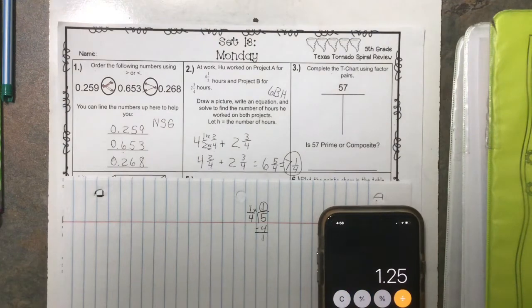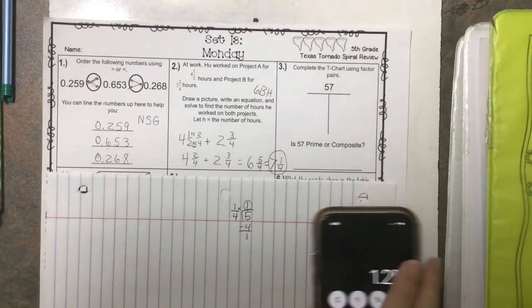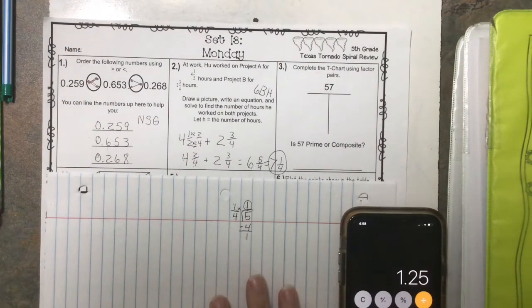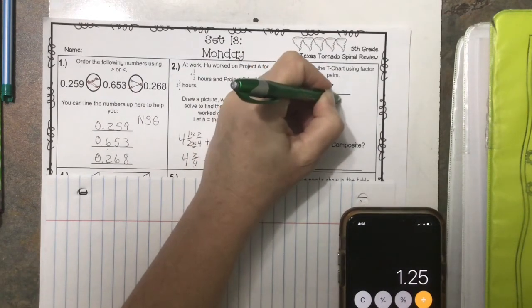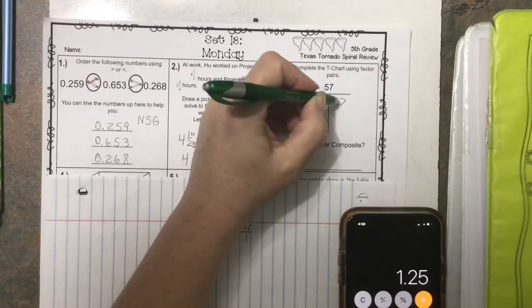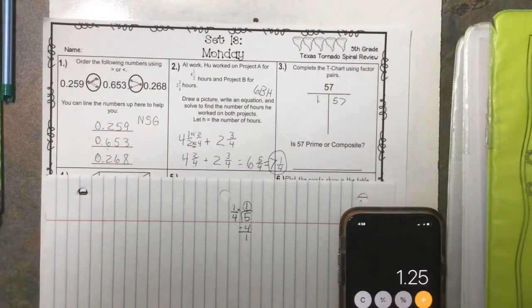Prime and composite. It's been a while since we've looked at prime and composite. Remember, if you can make the number by multiplying 2 numbers together in more than one way, then you've got a composite number. If there's only one way to make that number by multiplying 2 numbers together, then it's prime. So we always start with 1 times 57. That's the first way. 1 times 57 will give me a 57.